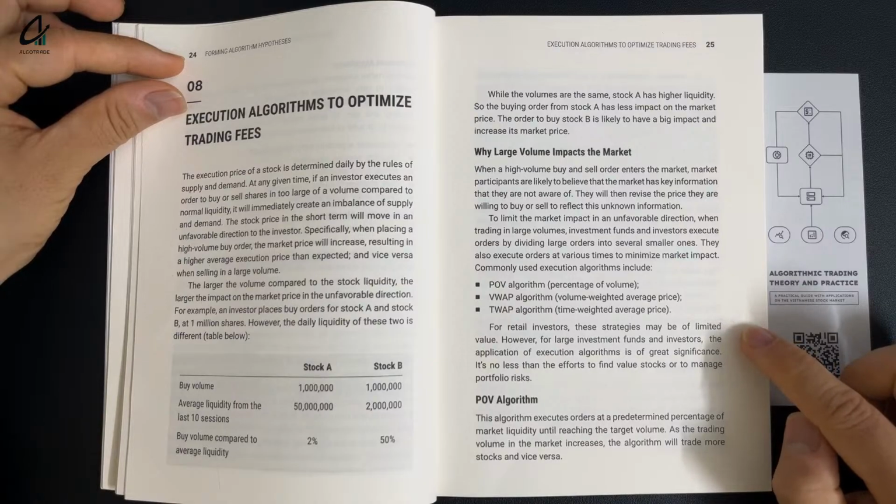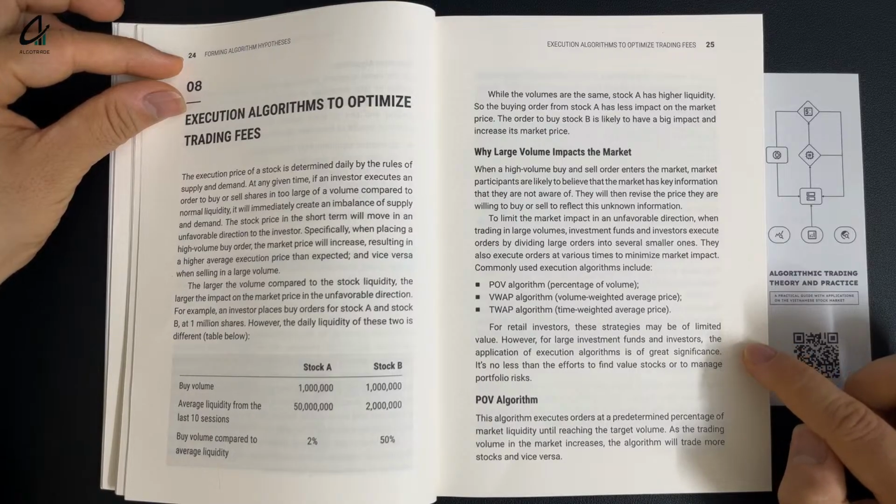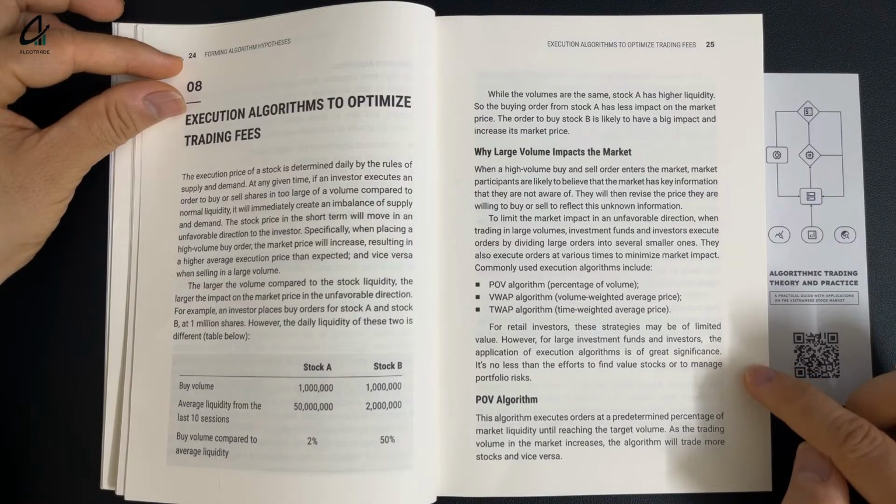For retail investors, these strategies may be of limited value. However, for large investment funds and investors, the application of execution algorithms is of great significance. It's no less than the efforts to find value stocks or to manage portfolio risks.